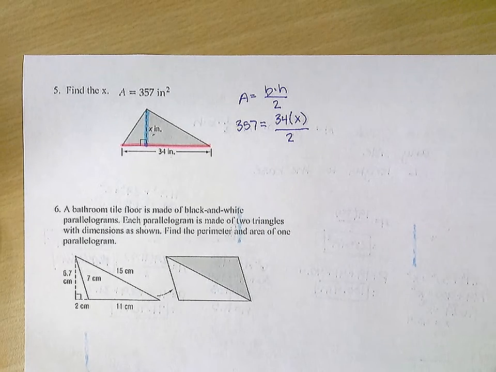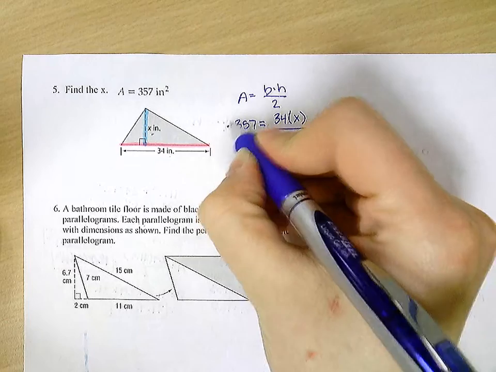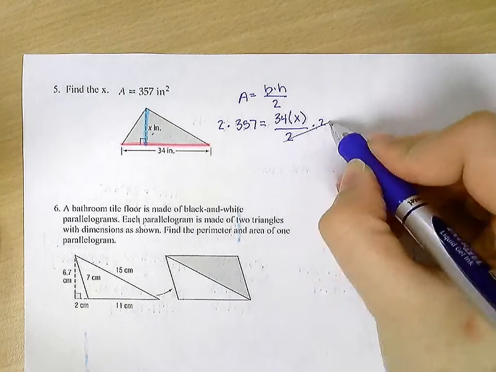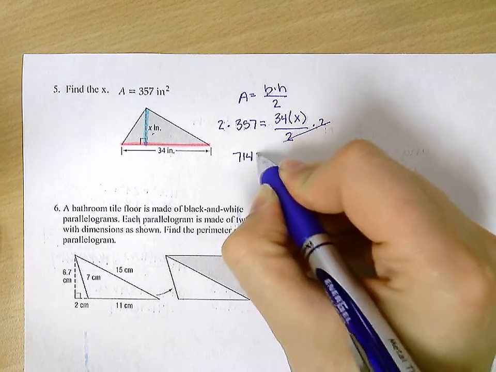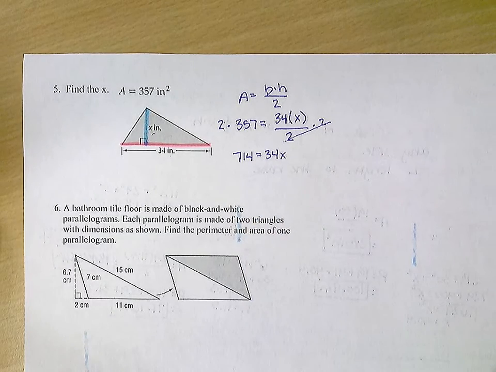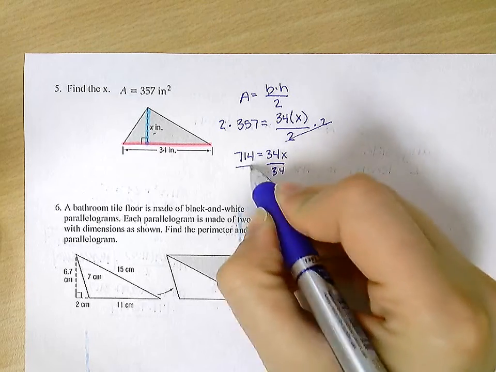From here, I just want to solve for the value of x. So I'm going to multiply both sides by 2. The 2 cancels on the right, so I have 714 is equal to 34x. Divide both sides by 34.